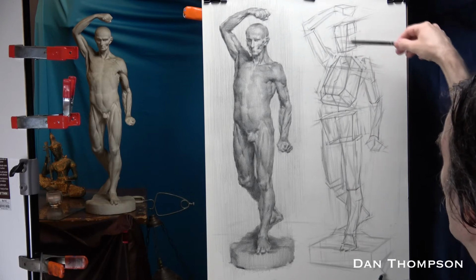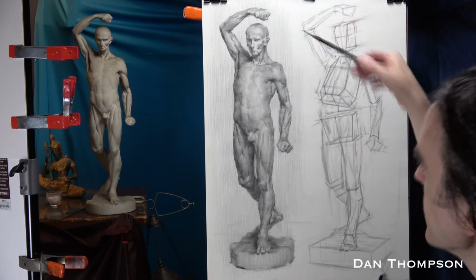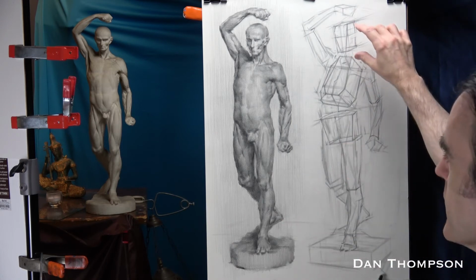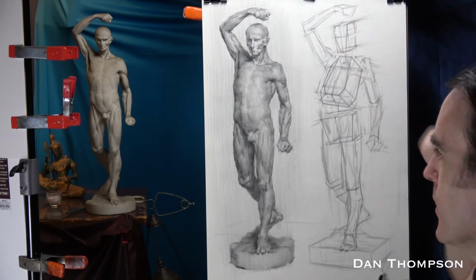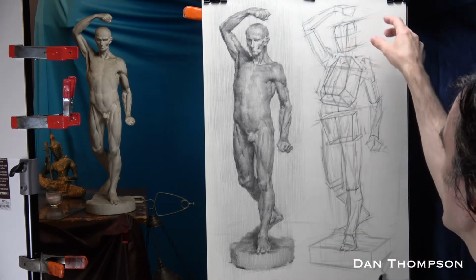As a matter of fact, I went back and refined some of these decisions about the head. You know, the constructs are in service to observational drawing. So if I had placed a block, and I did here before, and wasn't too happy with it, then I just, guess what, adjust the block. So I have done that.